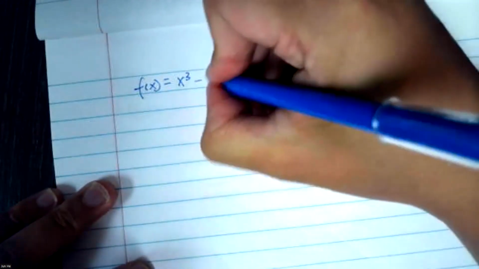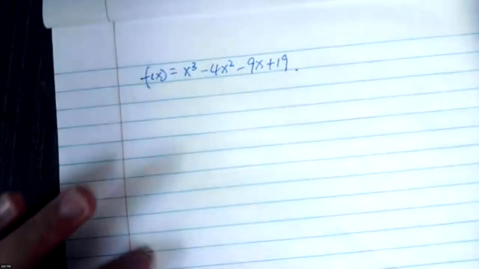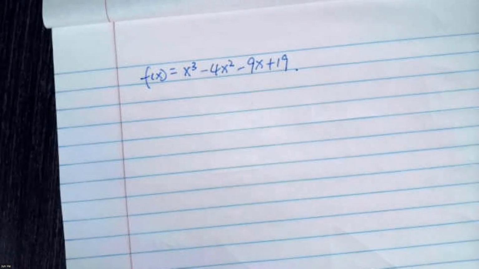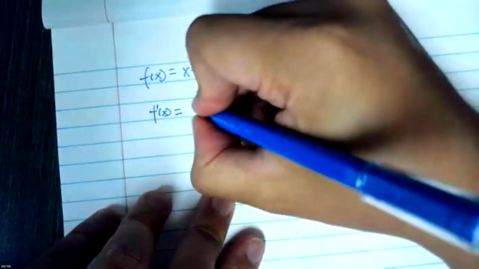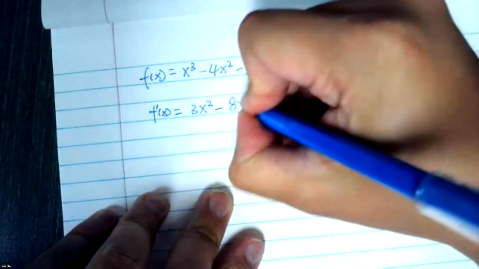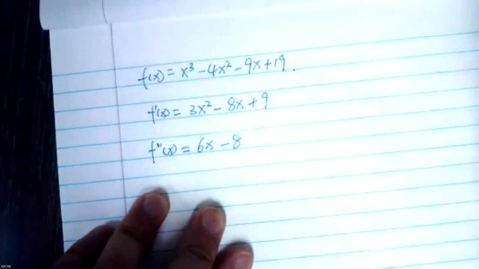One of the previous questions that we have solved is f x equal to x cubed minus 4x squared minus 9x plus 19. And here, let me just directly invoke the result. So the result is f prime x equal to 3x squared minus 8x plus 9, and f double prime x equal to 6x minus 8.